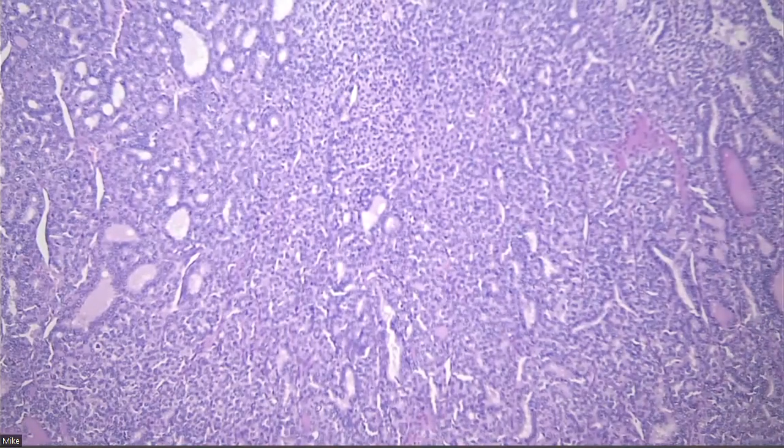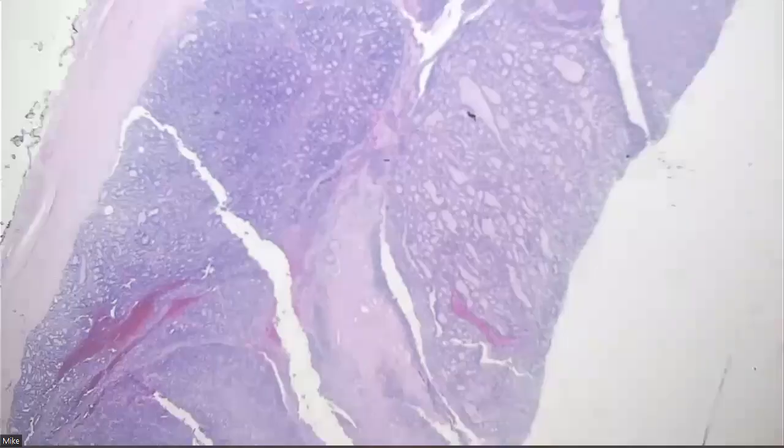However, even if you don't see solid growth, you can still be high grade. Here's nice solid growth. If you have necrosis or increased mitosis, right? So the important thing to look for is necrosis and increased mitosis. The subtle clue that you might be dealing with something higher grade certainly is if you start seeing solid or trabecular or insular growth, right?